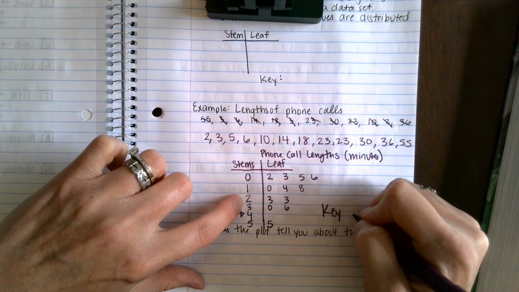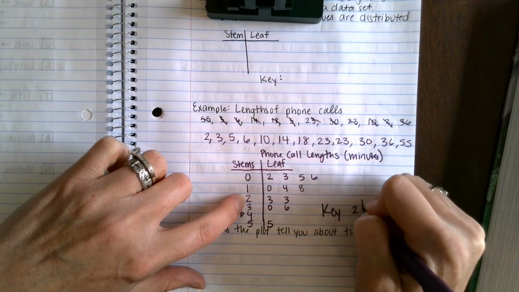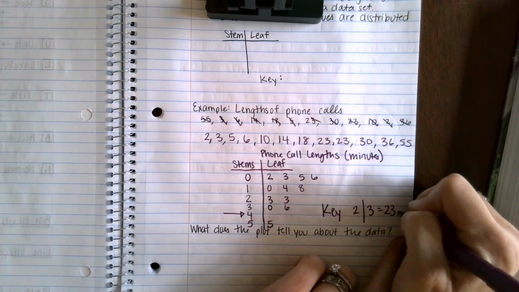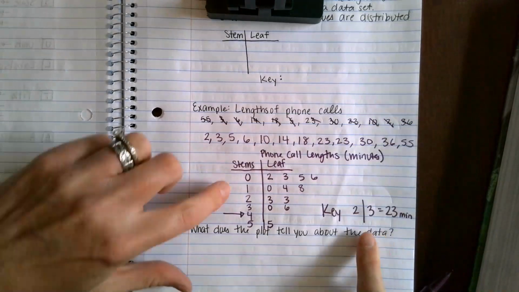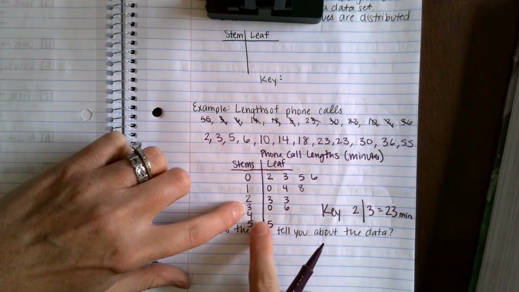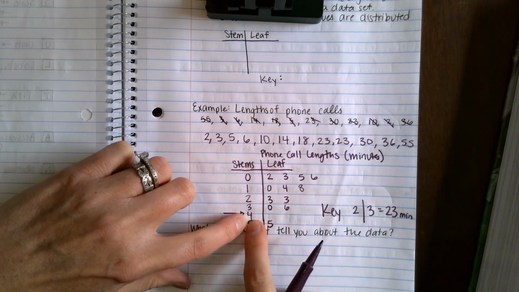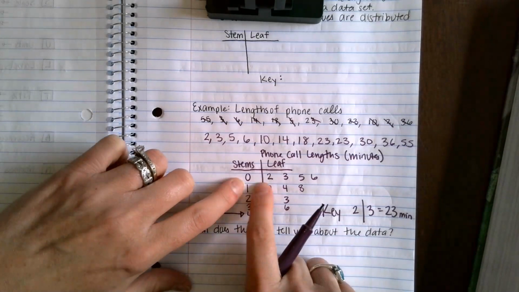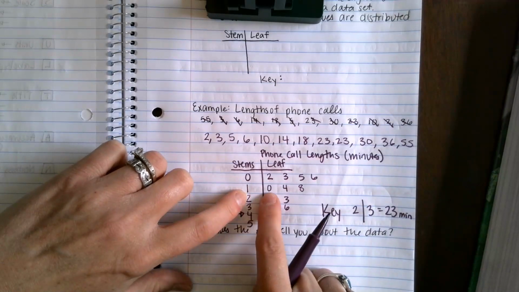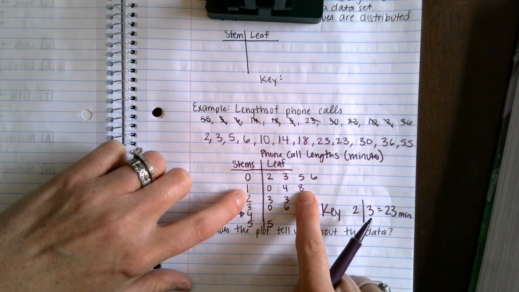So let's just pick 2, 3 equals 23 minutes. So that tells you what that represents. So 23, 23, 30, 36, nothing 40, 55, 0, 2, so just 2, 3, 5, 6, 10, 14, 18.